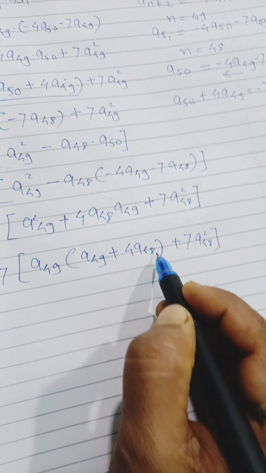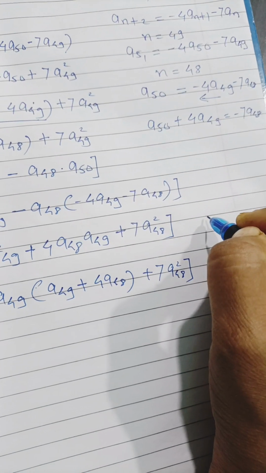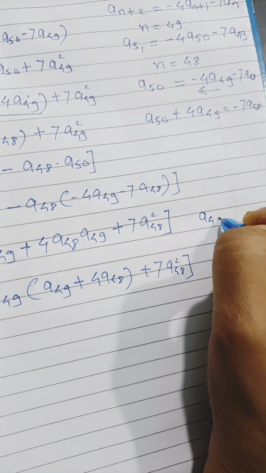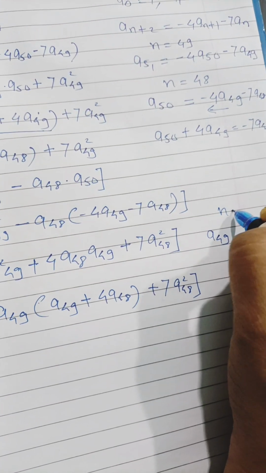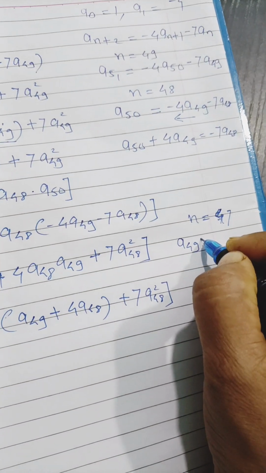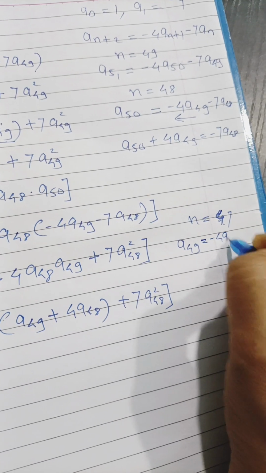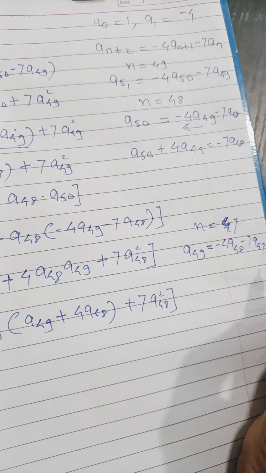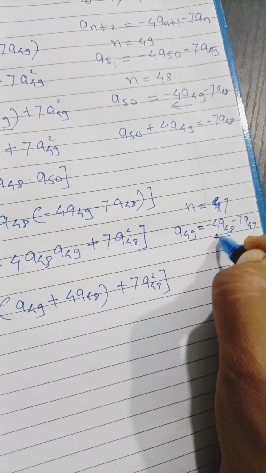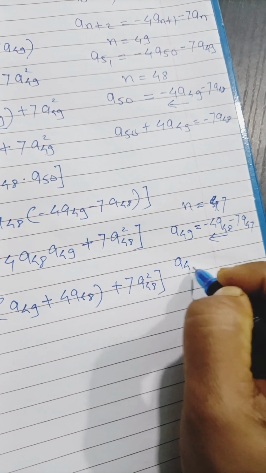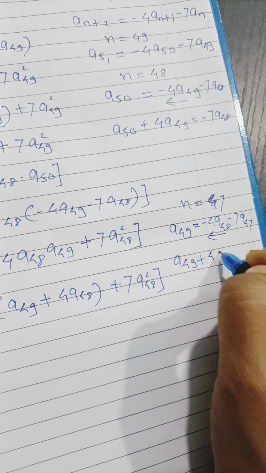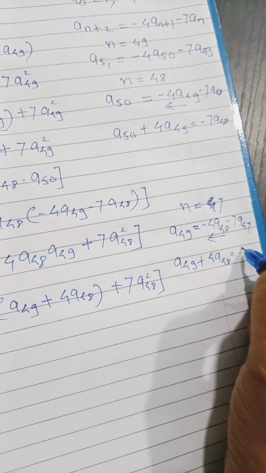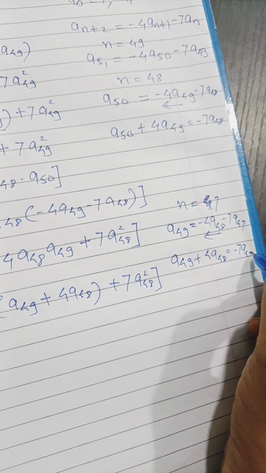Now for this bracket we will find a49 by putting n equals 47 here. So a49 equals minus 4 a48 minus 7 a47. Shift this to this side, so a49 plus 4 a48 equals minus 7 a47.